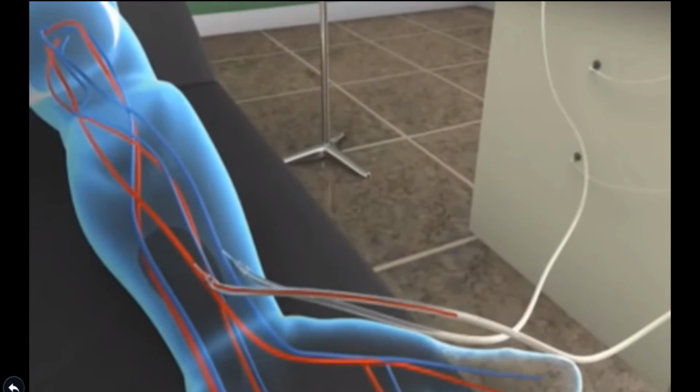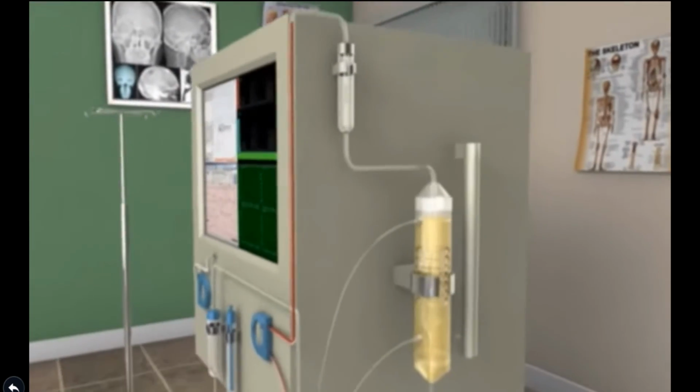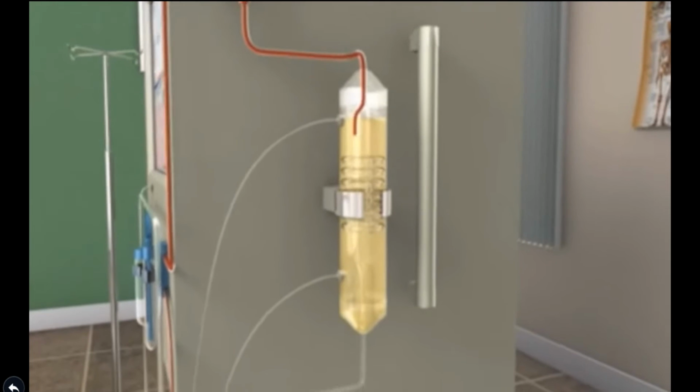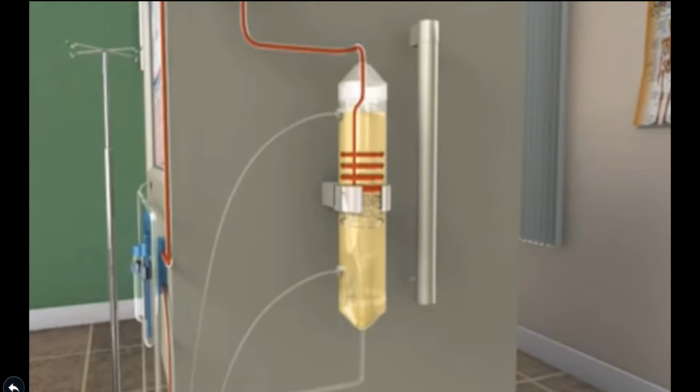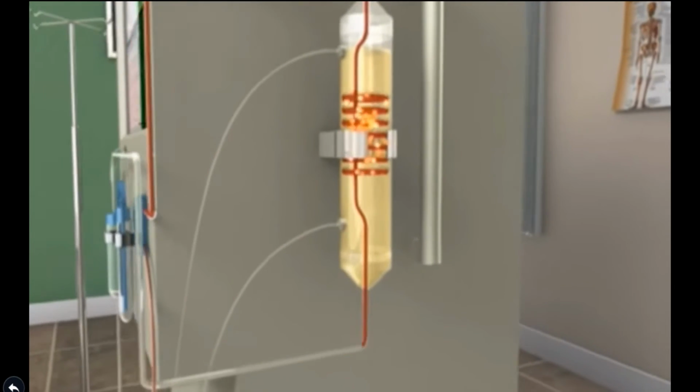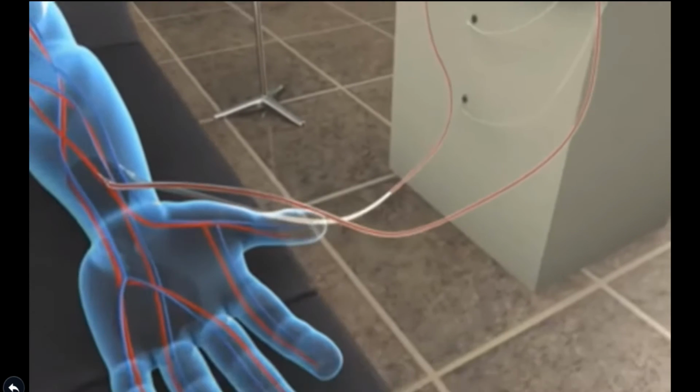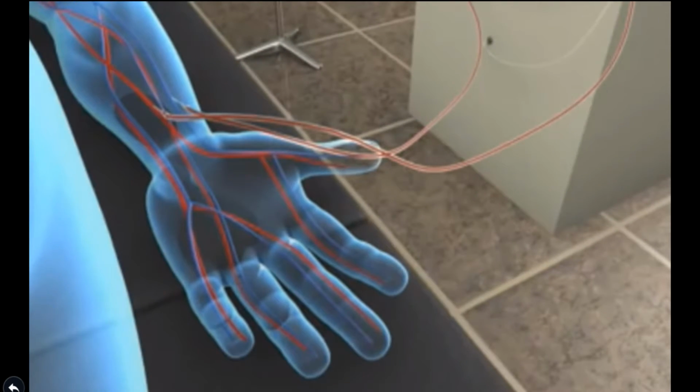Dialysis is done by pumping blood out of the body with the help of a machine, which is then pumped through a dialyzer that works as an artificial kidney. The dialyzer filters the blood and removes waste, after which the blood is returned to the body.